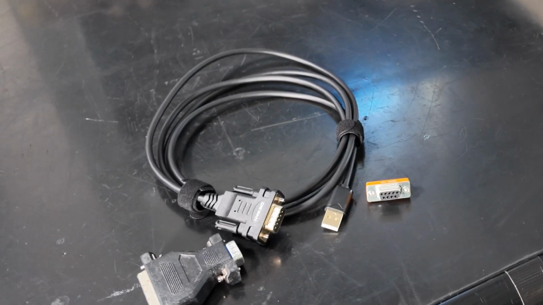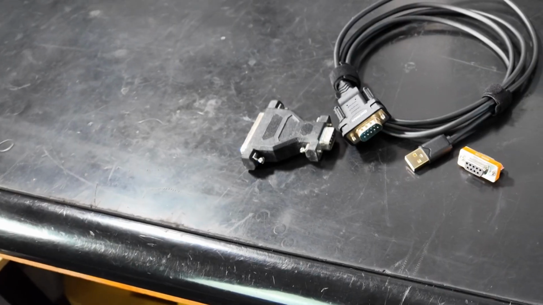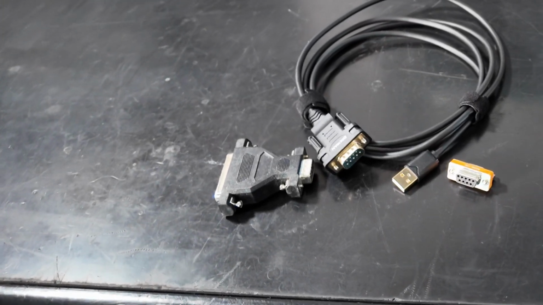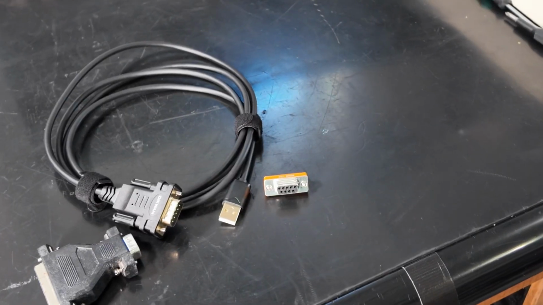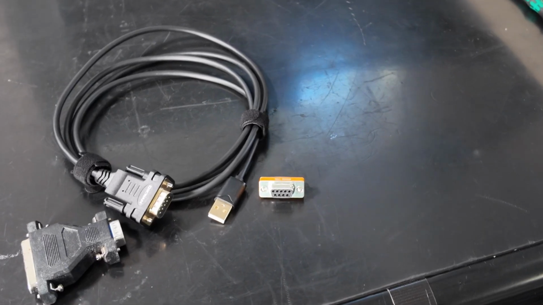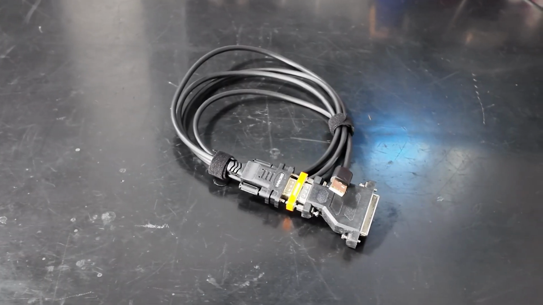So first you'll need a serial to USB cable, which I'm going to link in the description below. Now for the cable I got, you also need a 9-pin male to 25-pin female serial adapter. Finally, you're going to need a 9-pin female to 9-pin female null modem adapter.